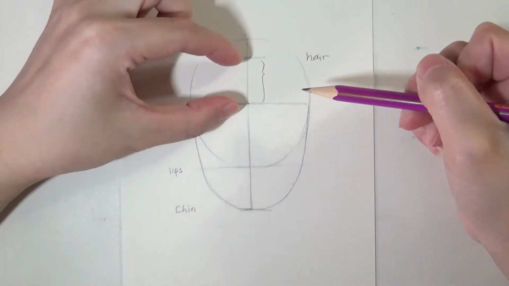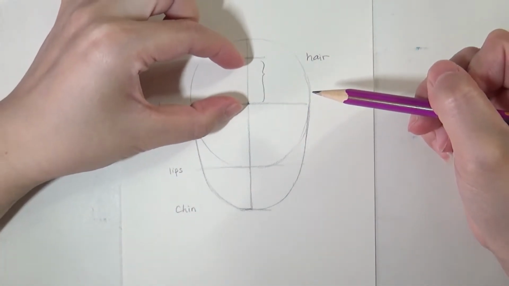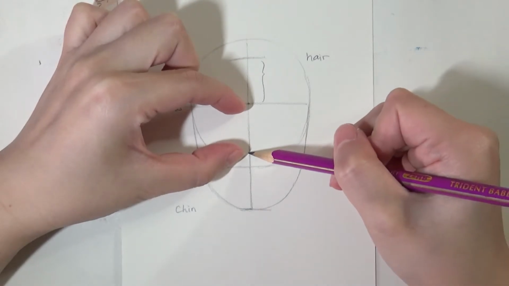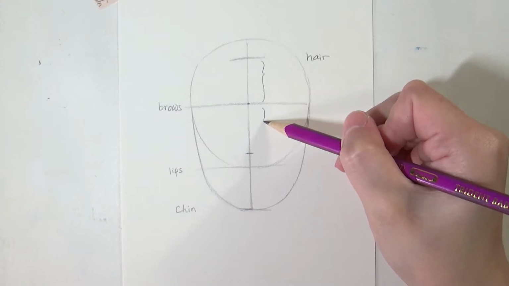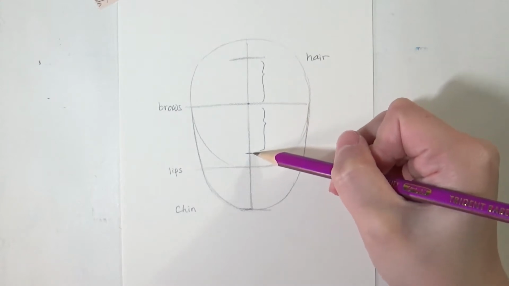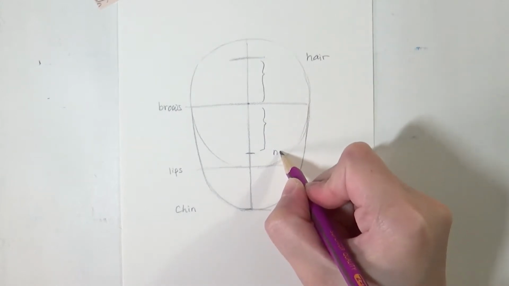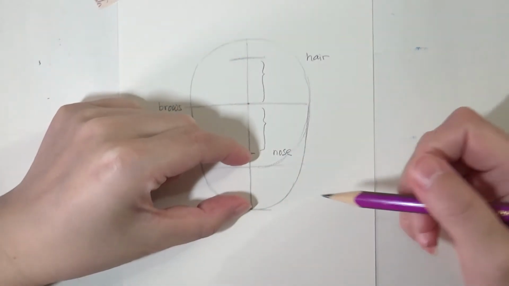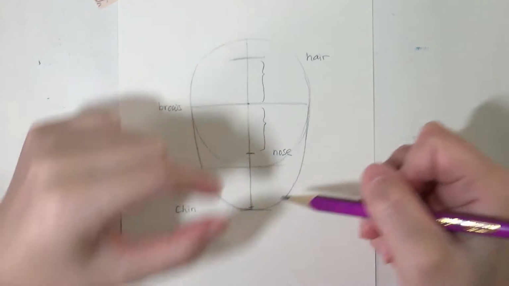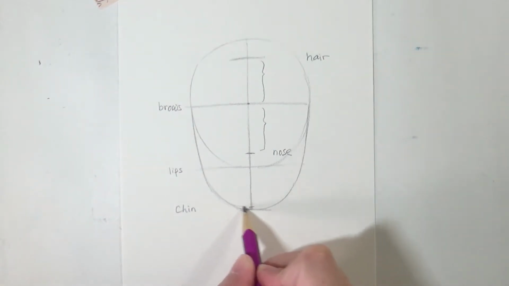The second part, with the same length as the first part, begins from the brows down to the nose. You can mark it down. Then the last part goes from the nose down to the chin. At that point, you might need to adjust the chin to be a little higher or lower.